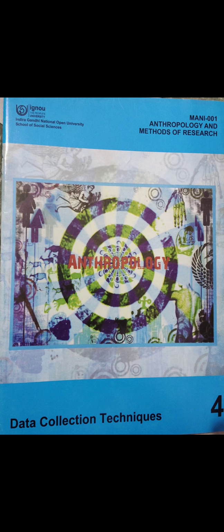1.6 Rapid Appraisal Techniques: Focus Group Discussion, FGD.